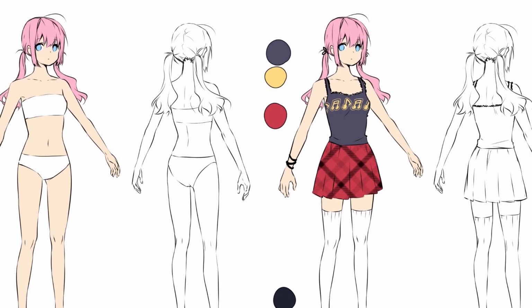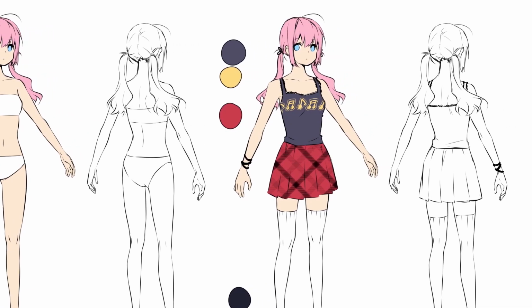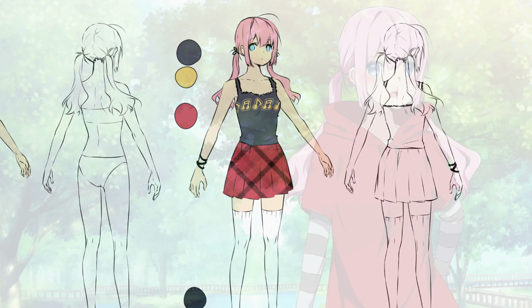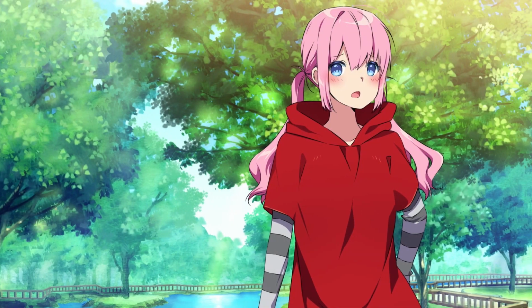This is it for now. In the next chapter of this series, we will learn how to create the actual character sprite for the dialogue sequences.